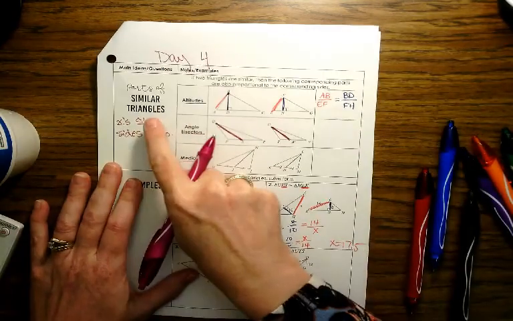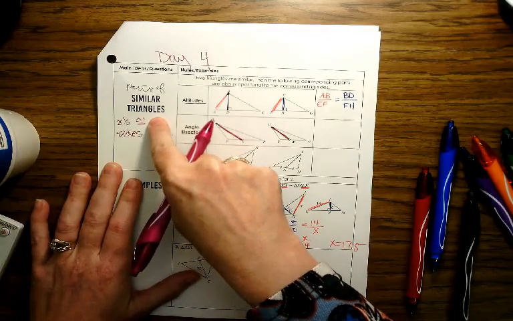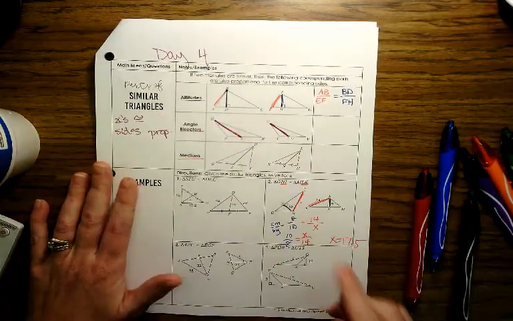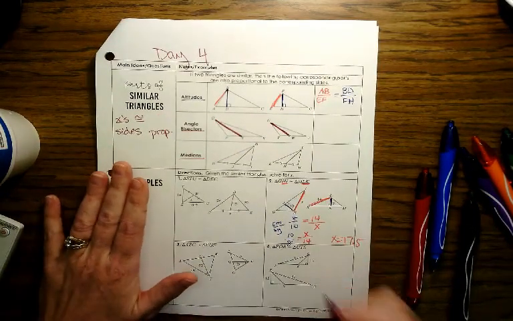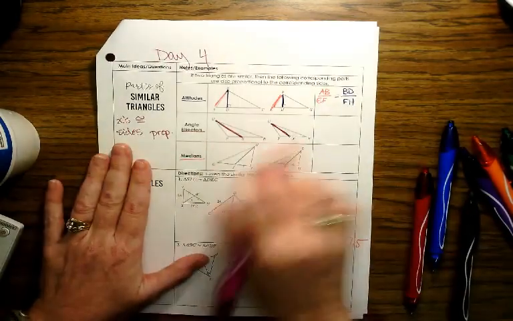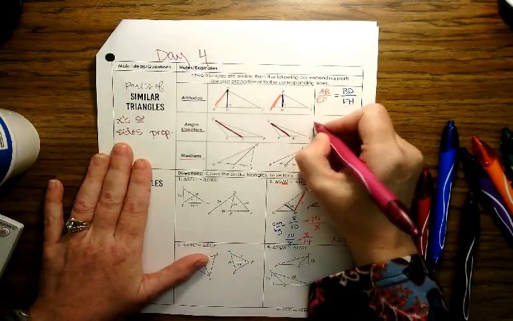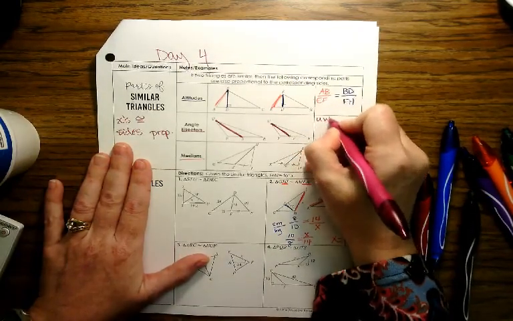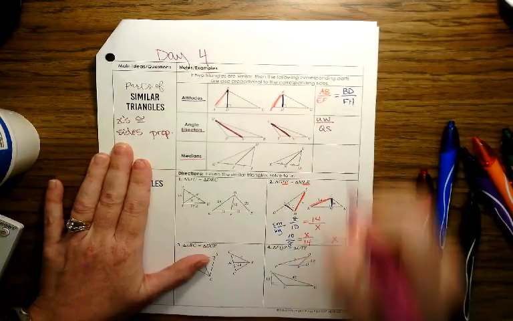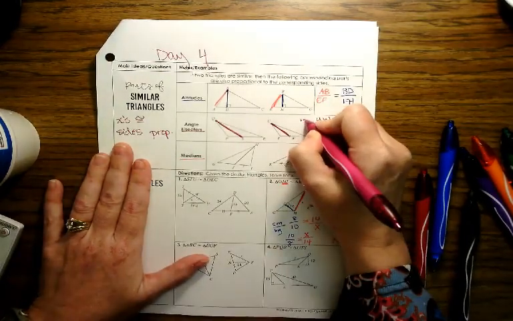Well, they are corresponding parts of similar triangles. So they should make an equal fraction. Okay? So Charles, how would you want to set this up? Do you want to do QS on top or UW on top? UW. So he says if I put UW over QS. So he's doing small over big.